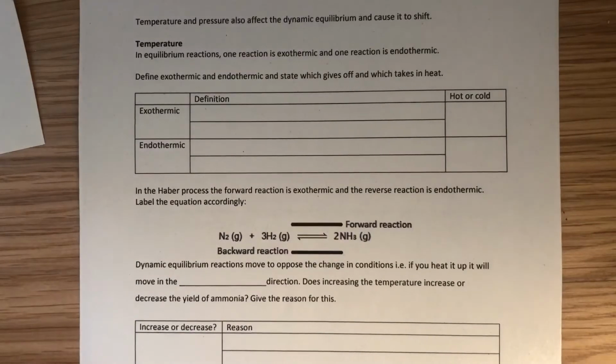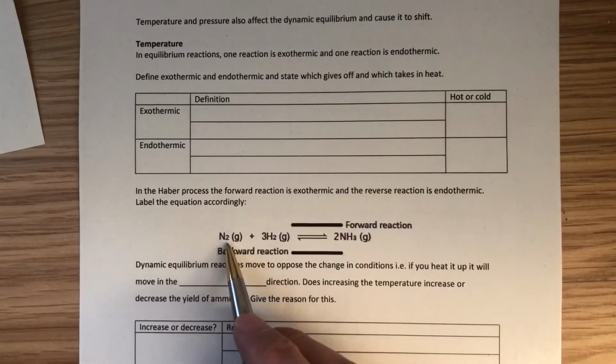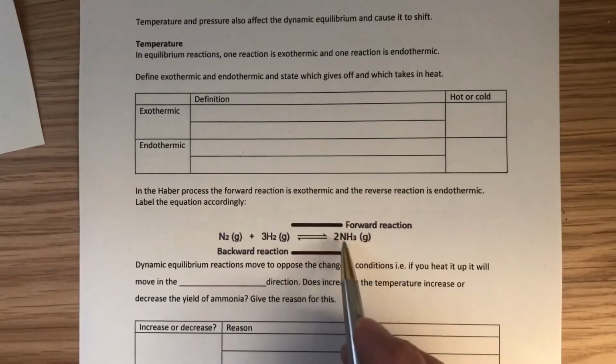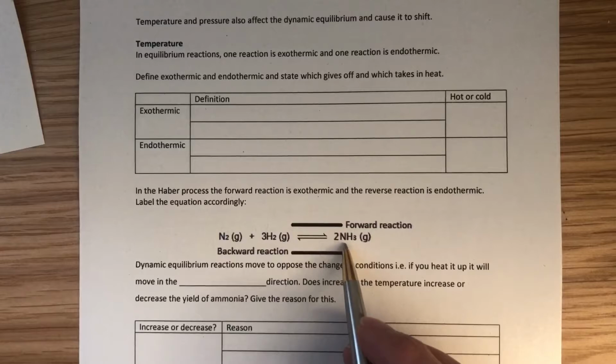This is video number 2 of the Haber process. In video number 1, we gave an introduction to it. The Haber process is about nitrogen reacting with hydrogen to make ammonia. Ammonia is used as the raw material for making fertilizer, amongst other things. It's not fertilizer, it's the raw material for making fertilizer.